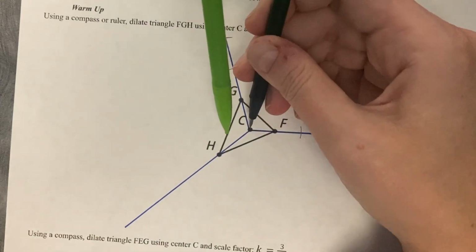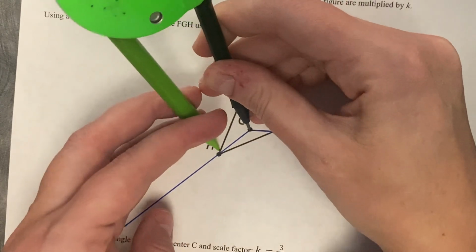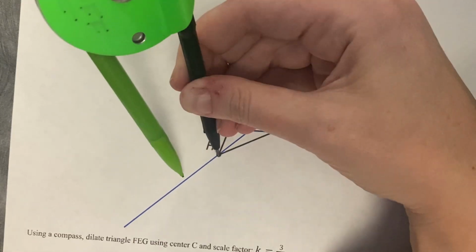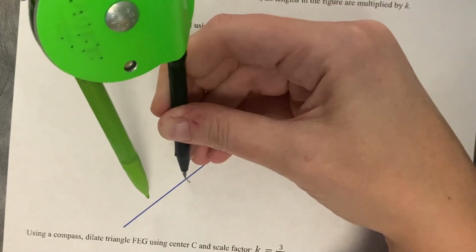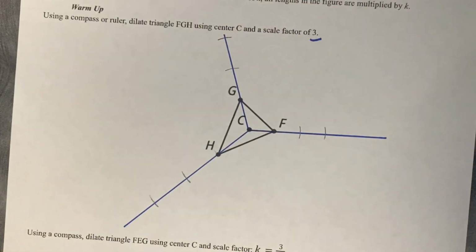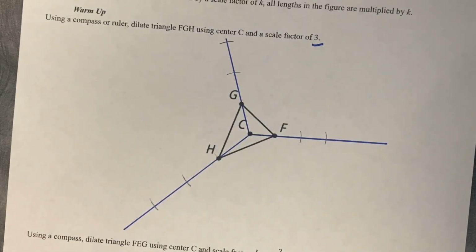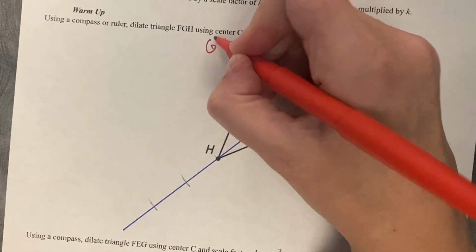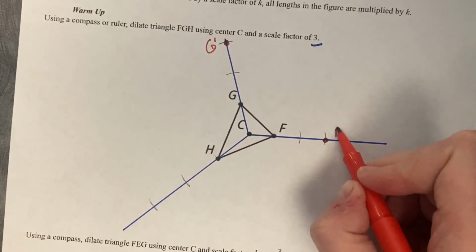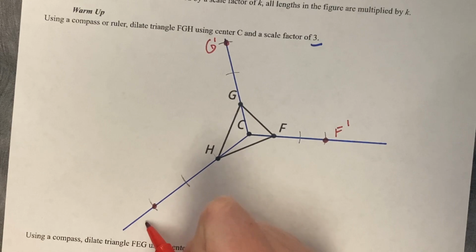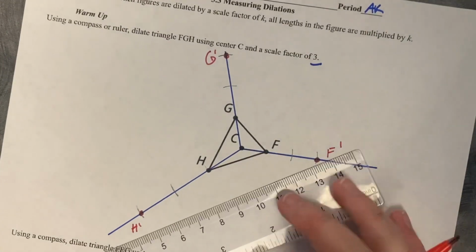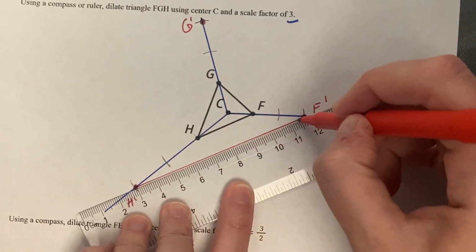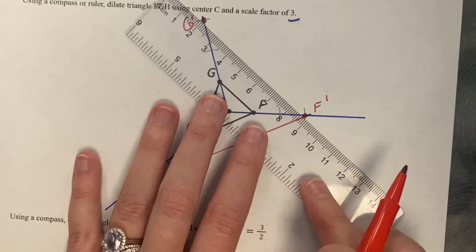And then our final one between C and H. Open your compass. So that counts as 1 unit. 2 and 3. So now each of these segments, see I've got 1, 2, 3, this intersection here is now G prime. And this intersection here would be F prime, and this intersection here would be H prime. And when we connect them together, we can see our triangle that's been dilated by a scale factor of 3 from that center C.